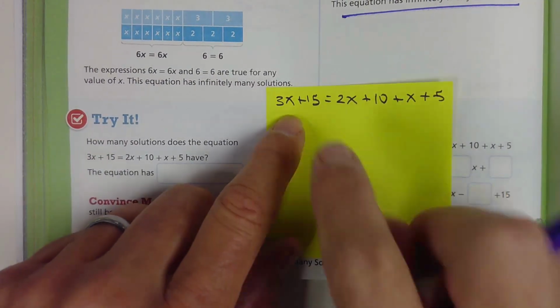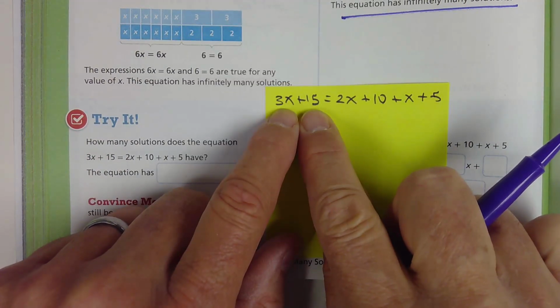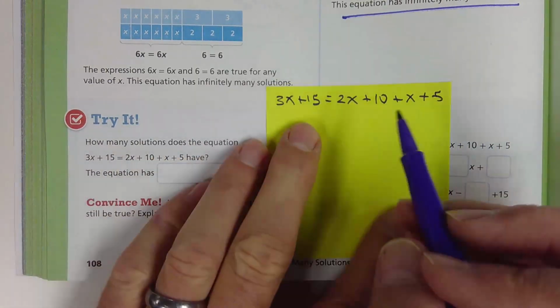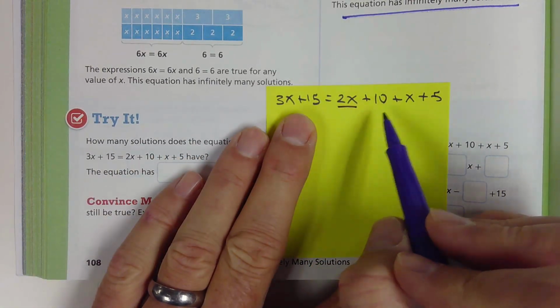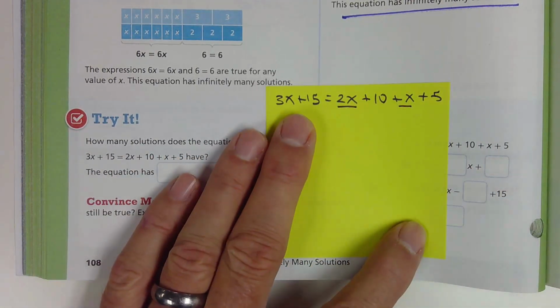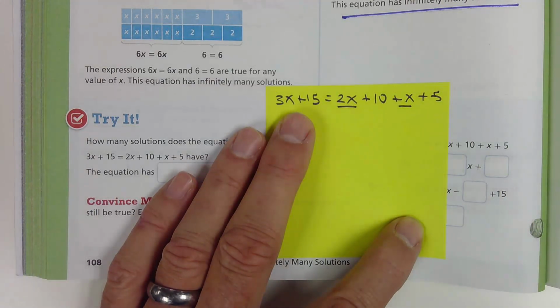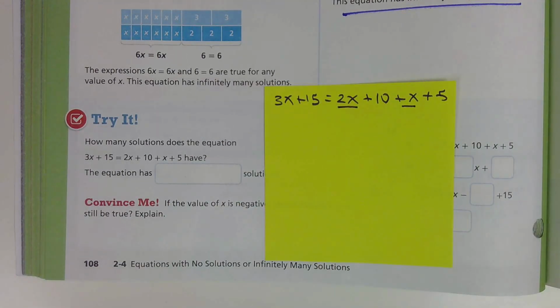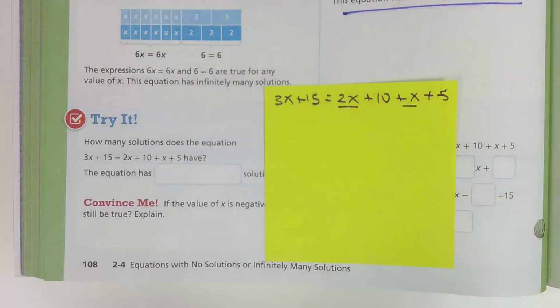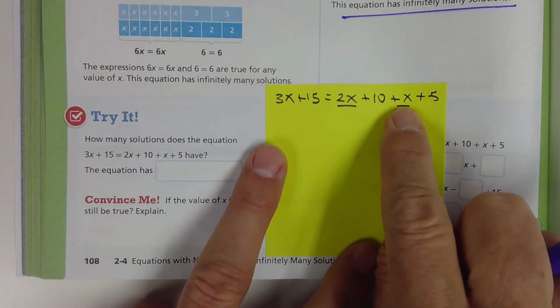So I'm not going to worry about this side, 3x plus 15. There's not a whole lot I can do with that, but I'm going to look over on the right side here. I see a 2x, and there's an x. What's always to be assumed in front of every variable? I heard somebody say it, all right. Ms. Kurz, what's always to be assumed in front of every variable? 1. A 1. All right.